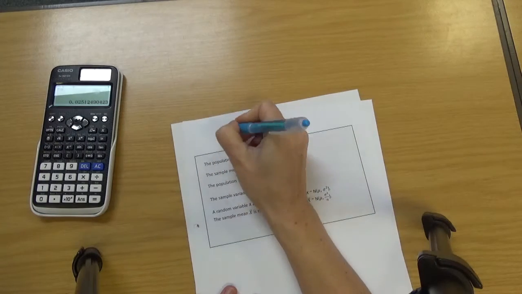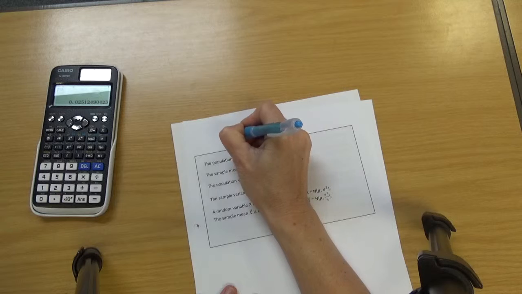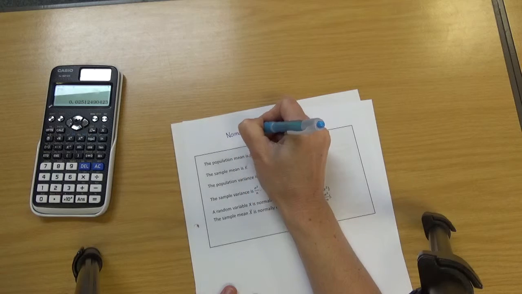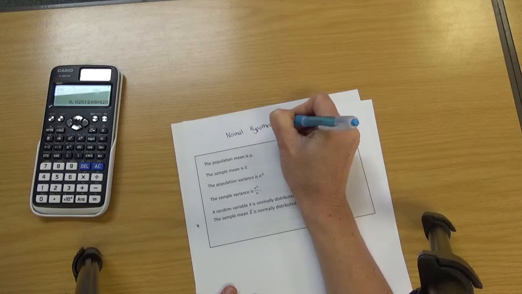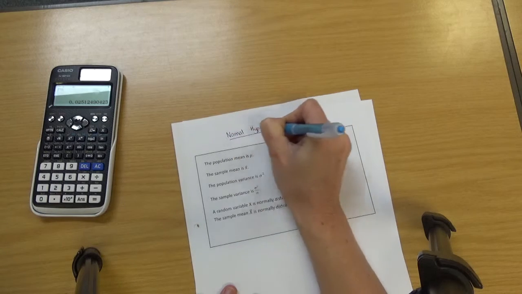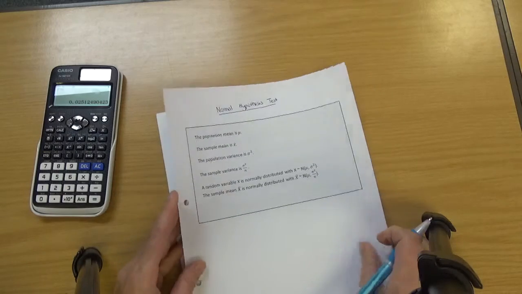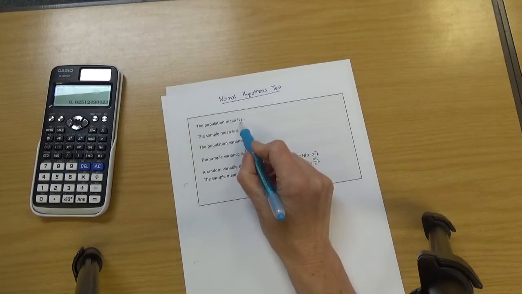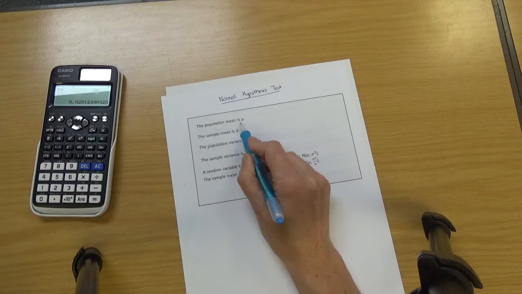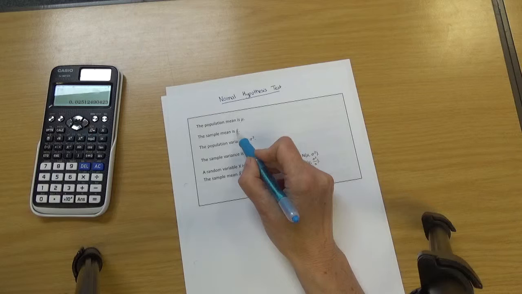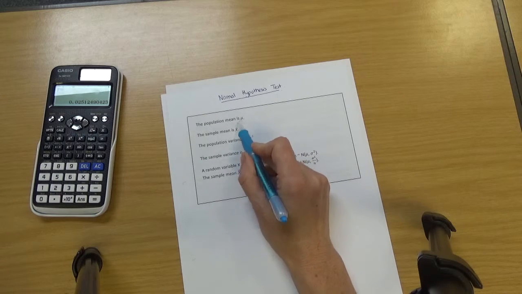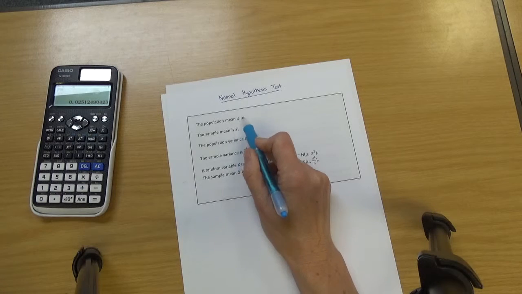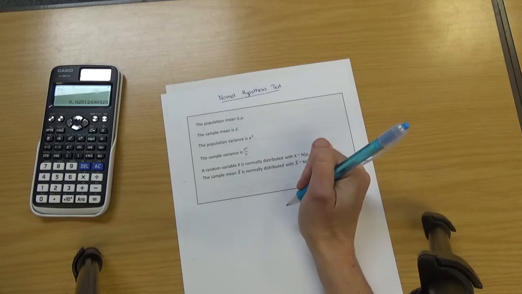Right, we're going to do some hypothesis testing with the normal distribution. So, we have what we think is the mean for the whole world, the population. When we test, we can test a few things and get their mean, and we can see whether it's a good enough fit for the population mean.